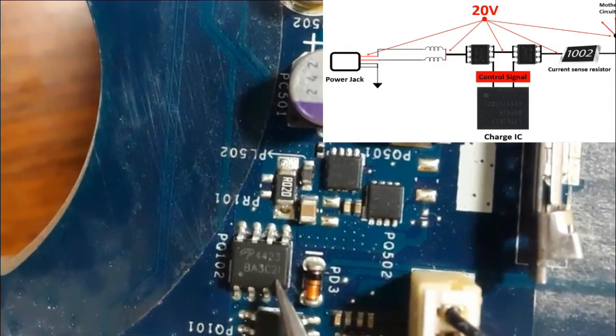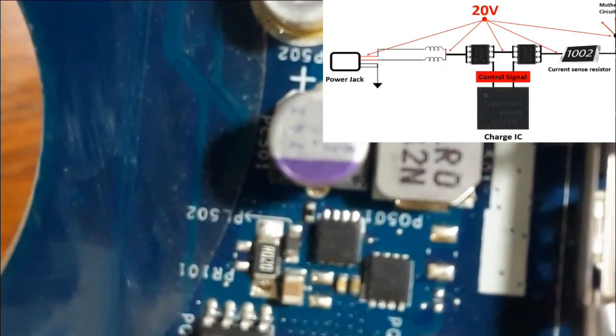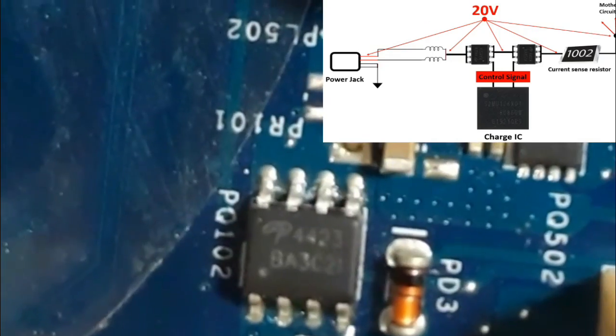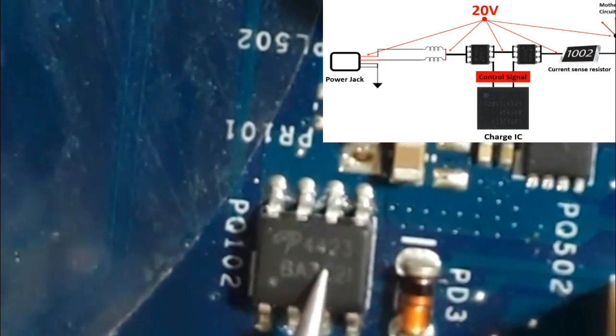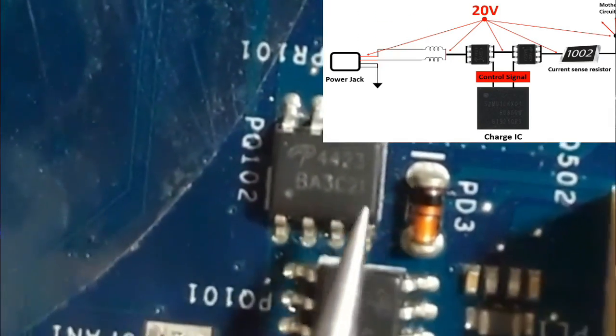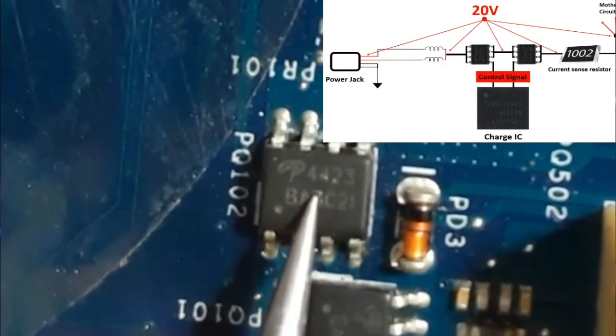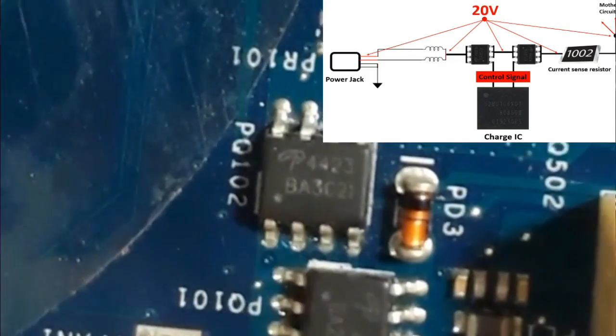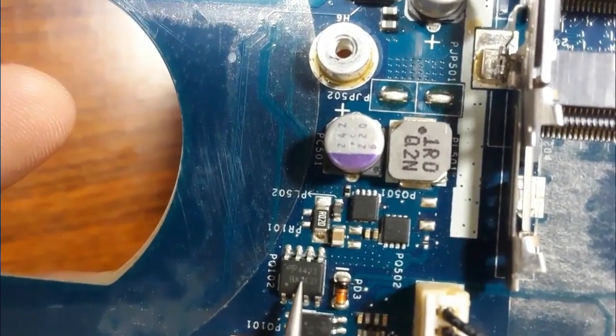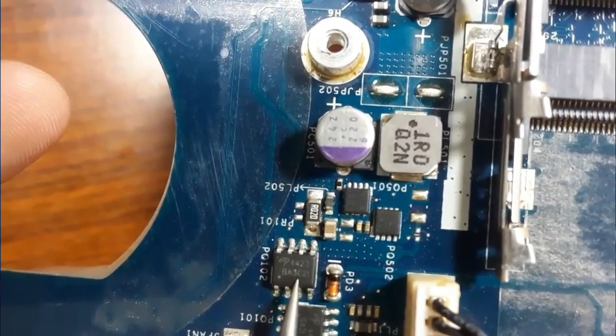We should replace it. As you can see here, this is the reference for this MOSFET. We have here 4423. We should replace this MOSFET with another MOSFET with the same reference. So let's replace this with another MOSFET.